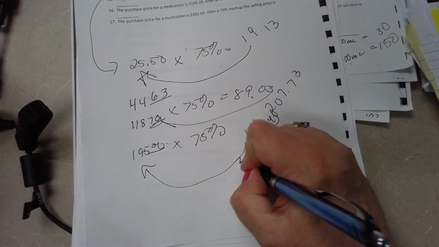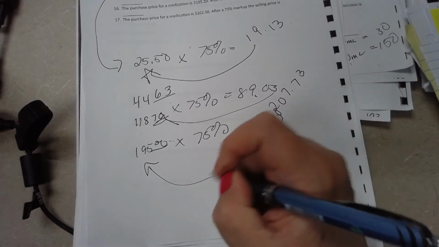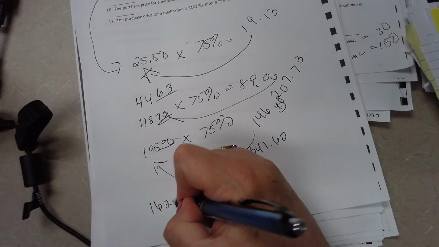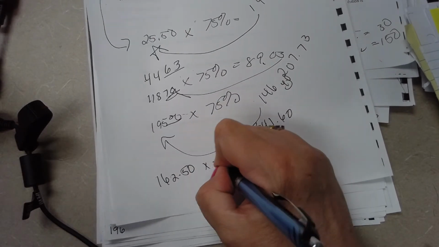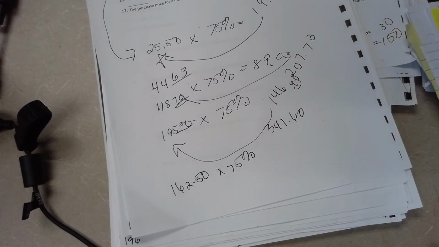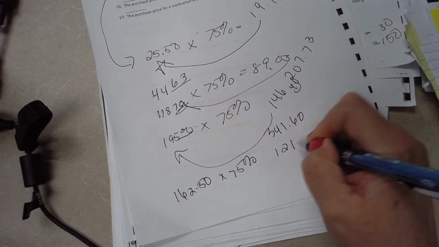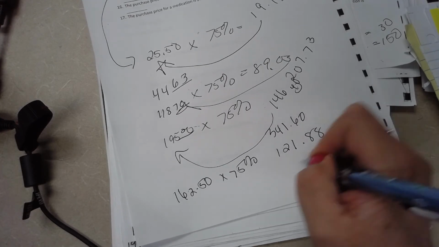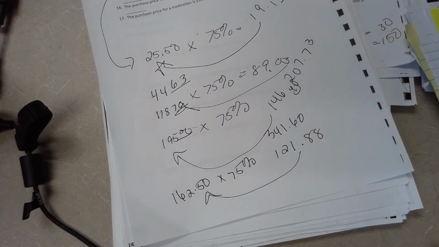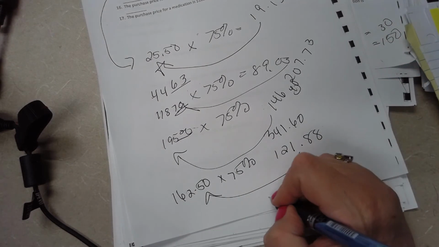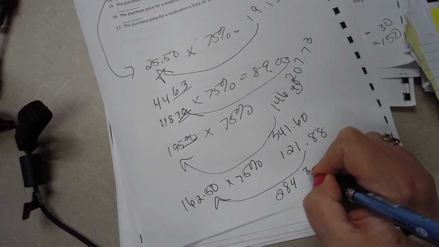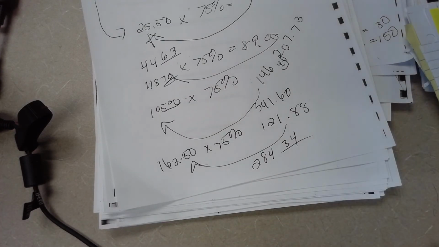Final sale is $341.60. And finally, $162.50 times 75%. $121.88. Add that back to that. $284.34, give or take, depending on your rounding.